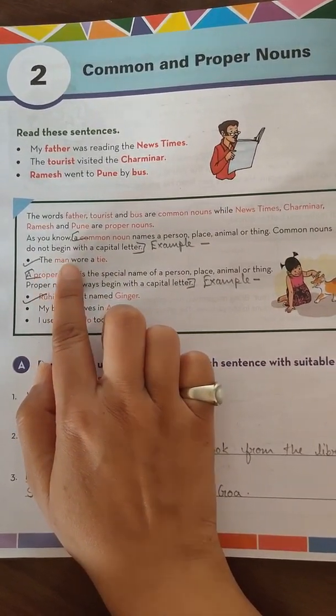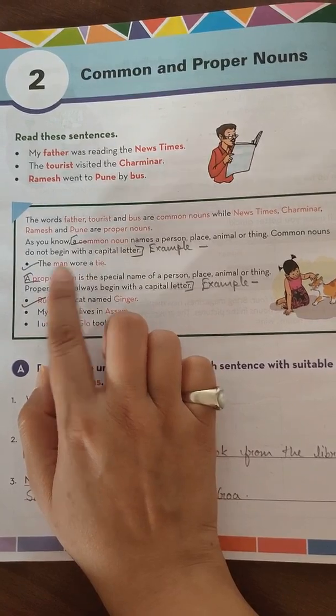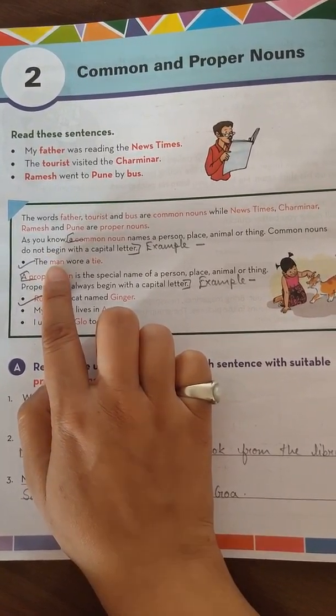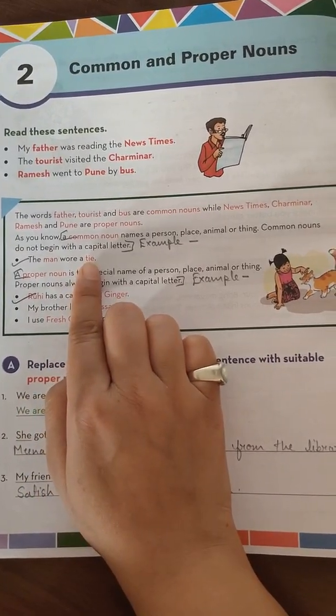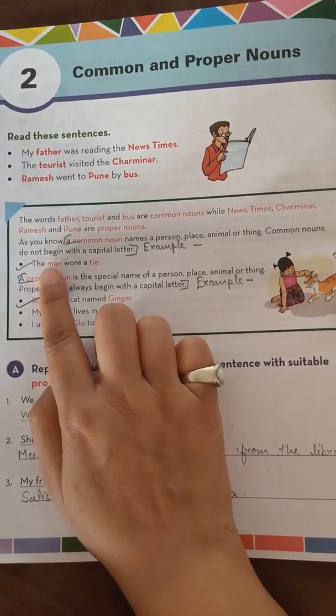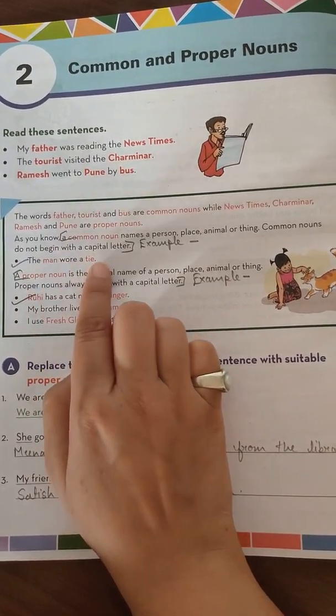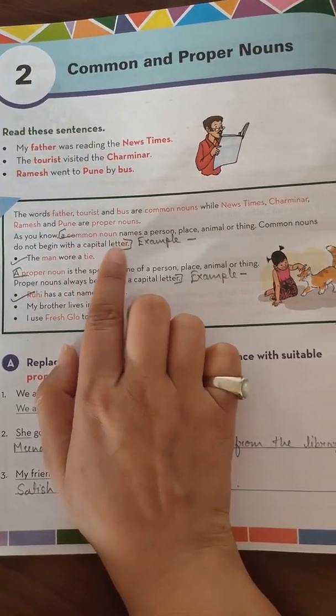For example, the men wore a tie. Here, we are not talking about any specific men and we are not talking about any specific tie. That's why men and tie are both common nouns.